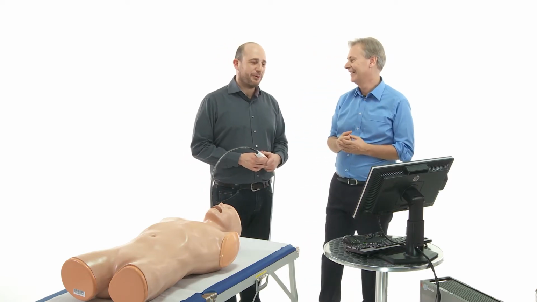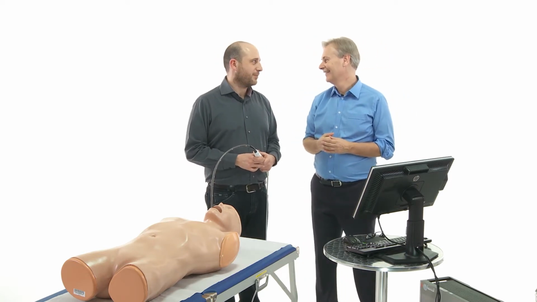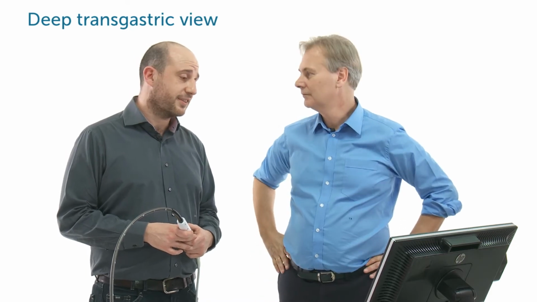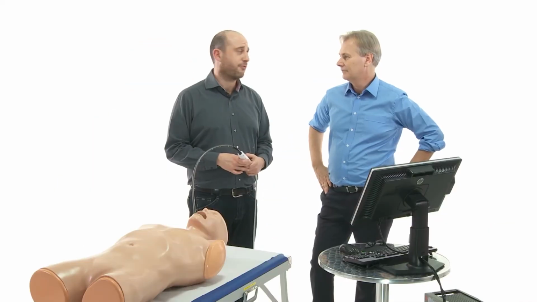We will get all the images from the transgastric view for the aortic valve. We can see the deep transgastric view, which is one of the most difficult to get in the transgastric section because most people lose their orientation during the image representation.